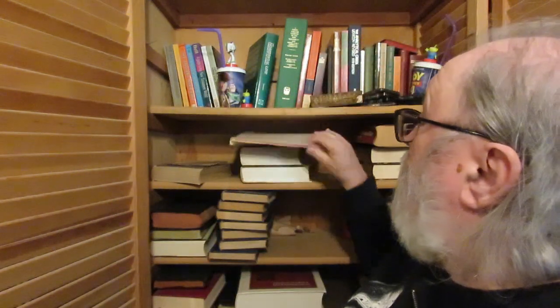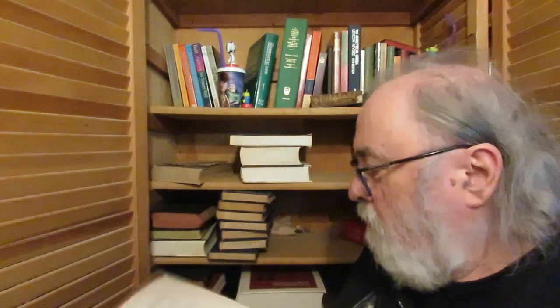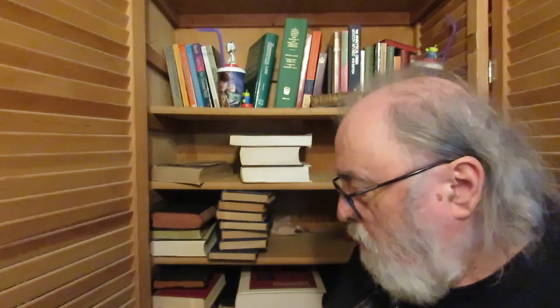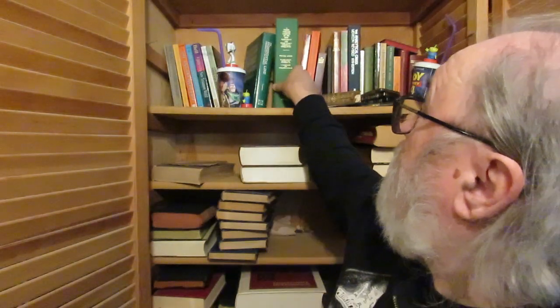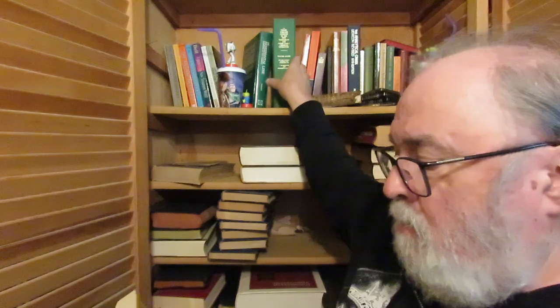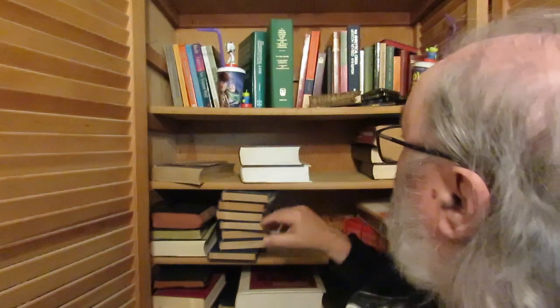And then I have here, what's this one? Then I have here the index to Brown, Driver, and Briggs Hebrew Lexicon. And that is, Briggs is this thing here. This is the new Brown, Driver, Briggs Gesenius Hebrew, Aramaic, English lexicon.